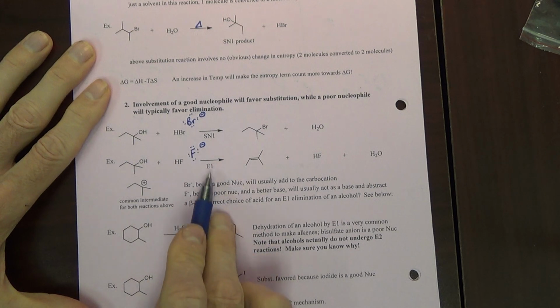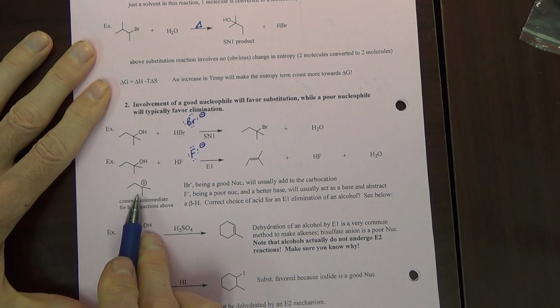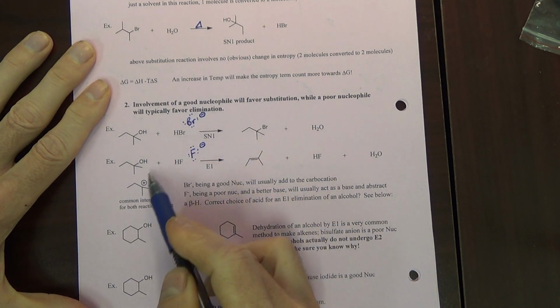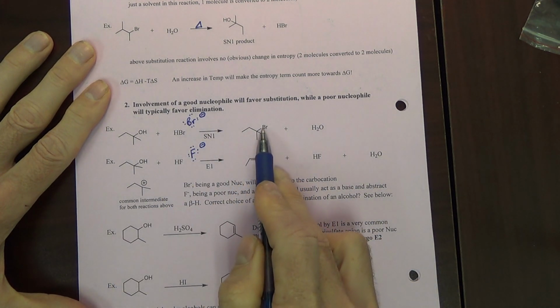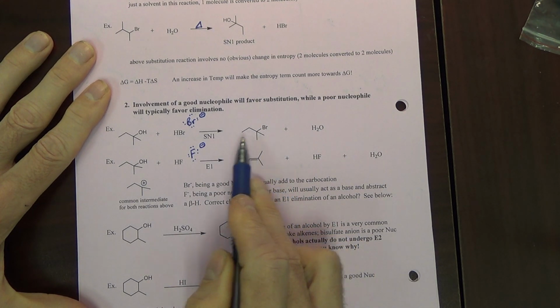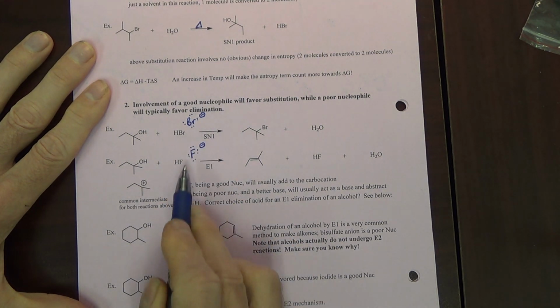Now, in both of these unimolecular mechanisms, the carbocation is the intermediate. The difference is, with substitution, the bromide attacks the carbocation and gives the substitution product. That's because bromide is a better nucleophile.